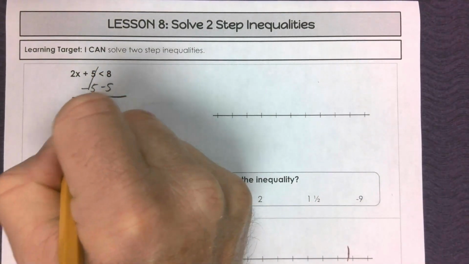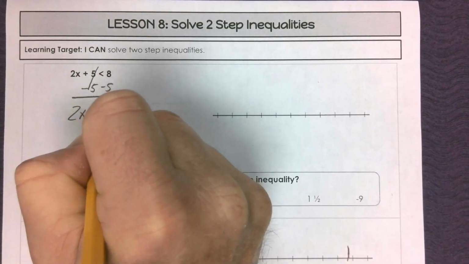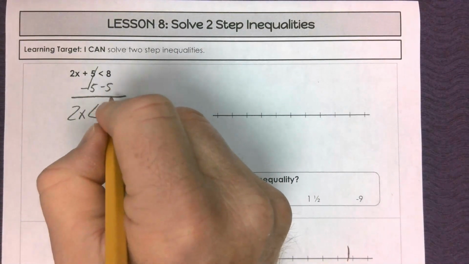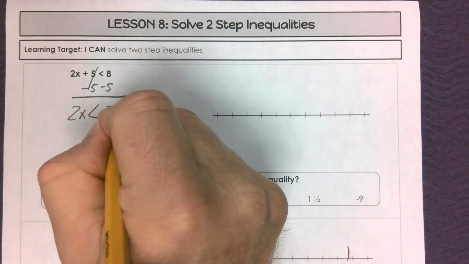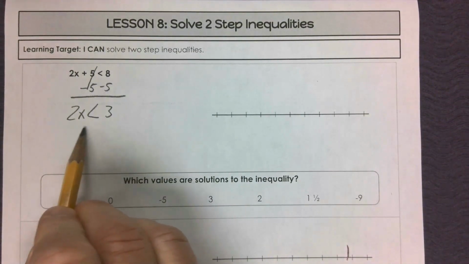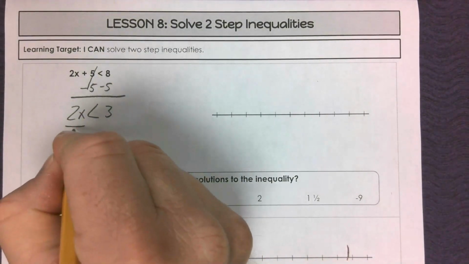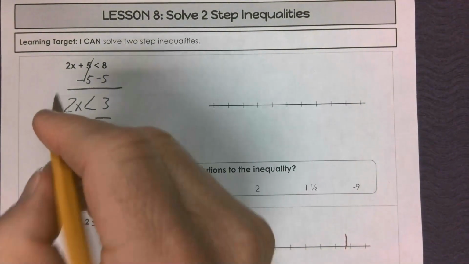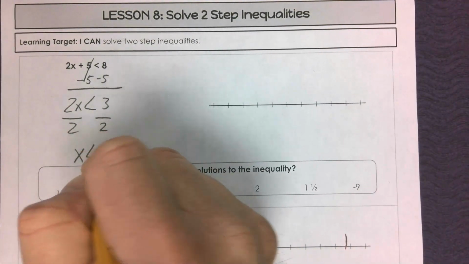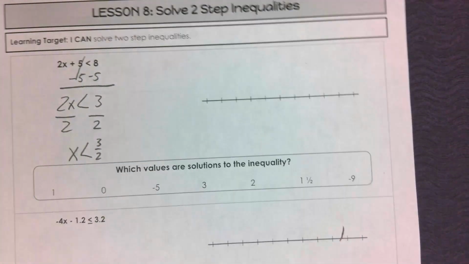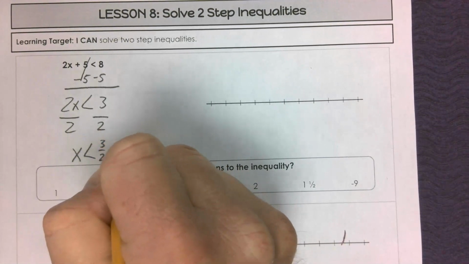This goes away. Rewrite. Don't let that inequality sign affect what you're doing. This is a 3. 8 minus 5 is 3. Now this looks a little odd because 2 does not go into 3, but we still divide by 2, and then we're going to end up with x is less than 3 over 2, and you can also turn 3 over 2 into a decimal.